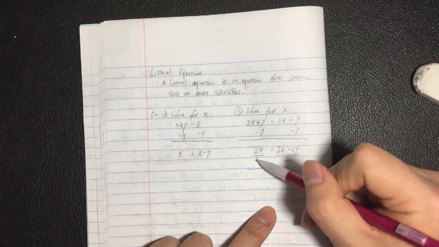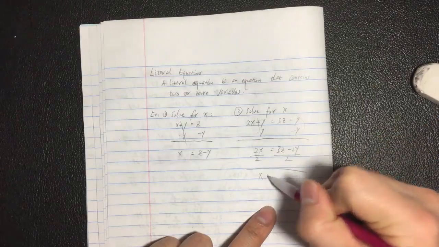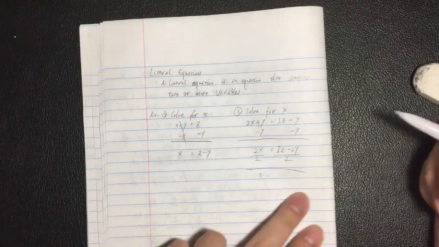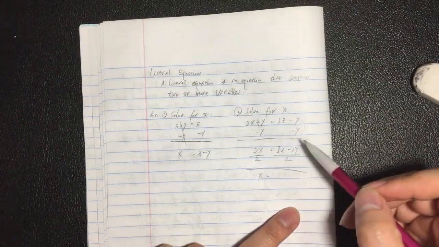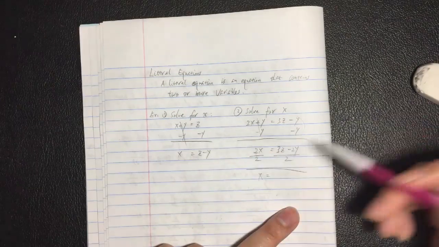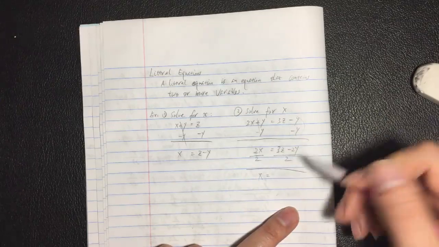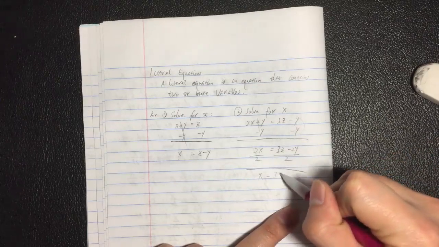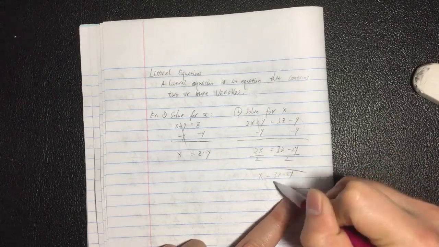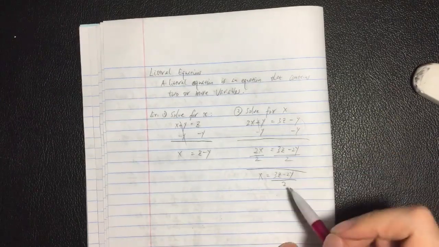Number 2, the top and the bottom get cancelled. We get x by itself. On the right side, 3z minus 2y over 2. We can leave it the way it is. That's your final answer.